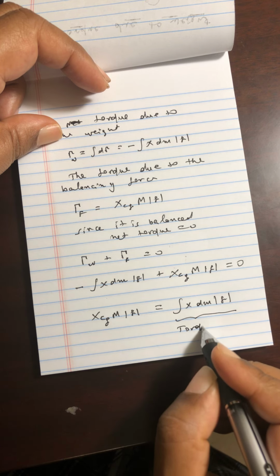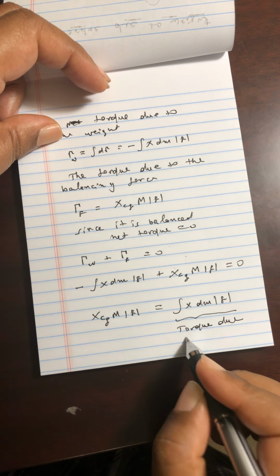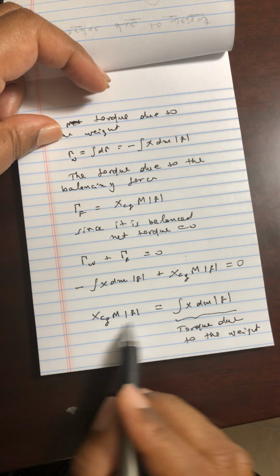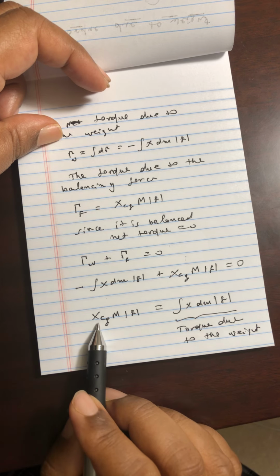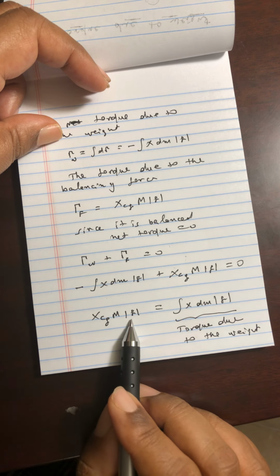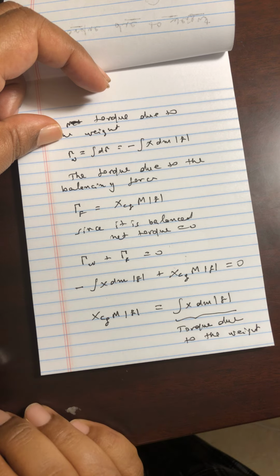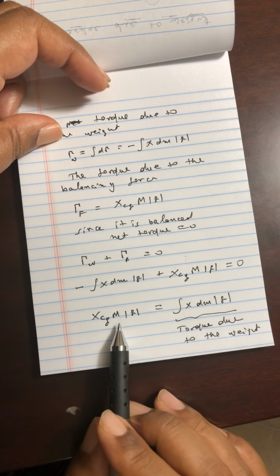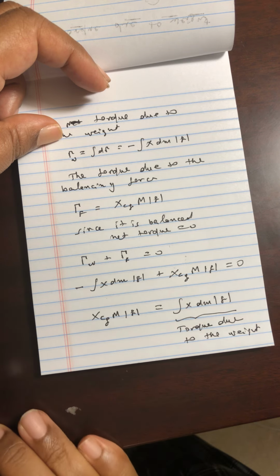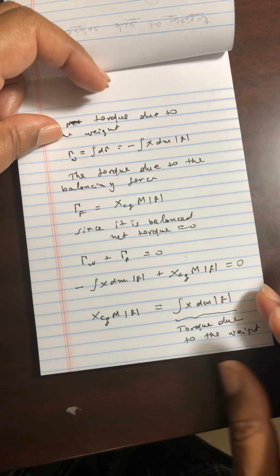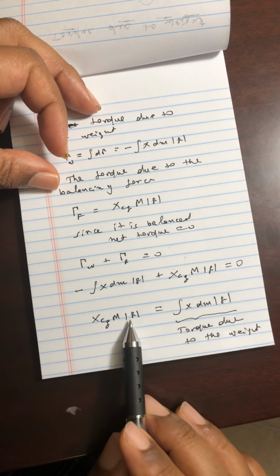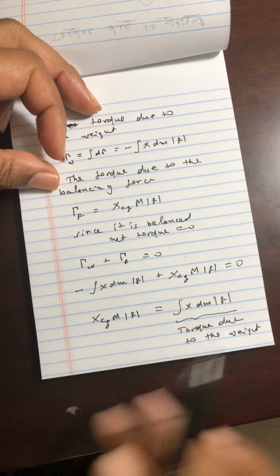So it follows that to calculate the torque due to the weight, you can use this expression over here. You can assume as if the entire mass of the object is concentrated at the center of gravity. The torque due to weight is equal to the weight of the object times the x-coordinate of the center of gravity. So the implication of this is, when calculating the torque due to weight, you can calculate as if the entire mass or the entire weight is concentrated at the center of gravity.